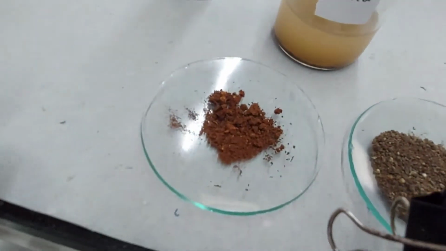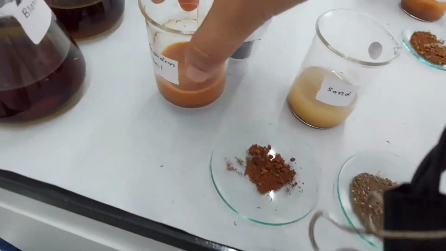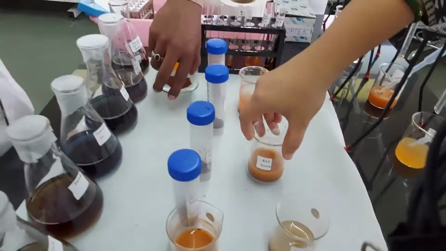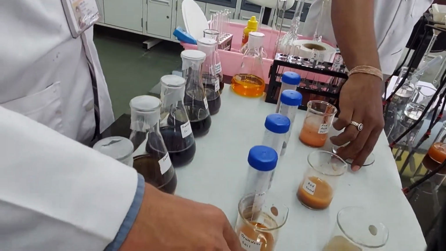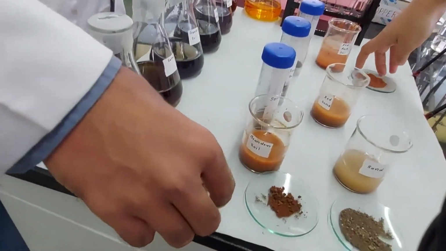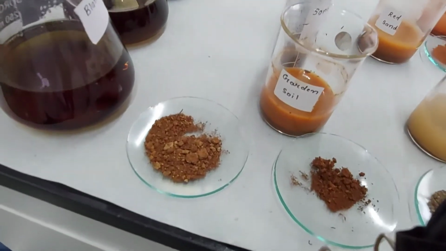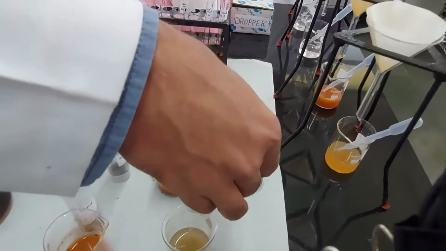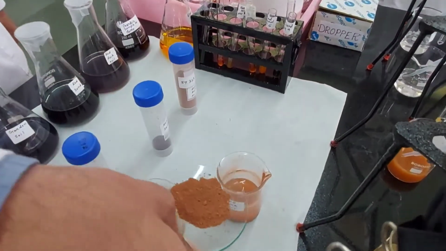That's the garden soil where all our flowers grow for the institute. And this one is red sand. Red sand, yeah. So this we got from one of the forest areas in Raigad. And this is red rock soil. Yeah, that's again the red rock soil, from a different location of Raigad.